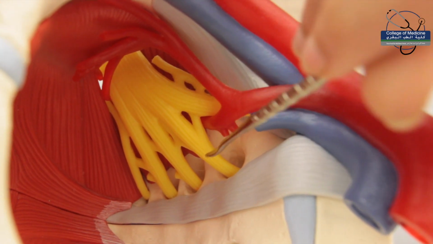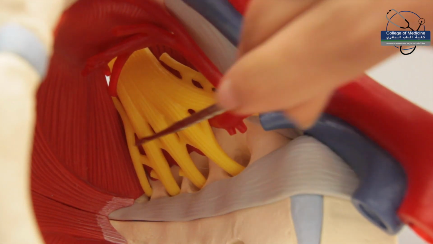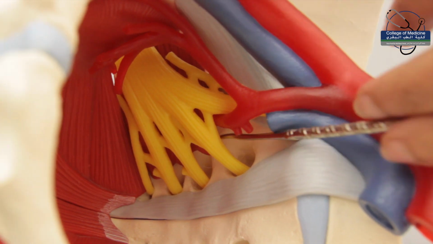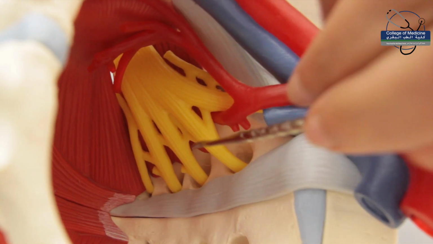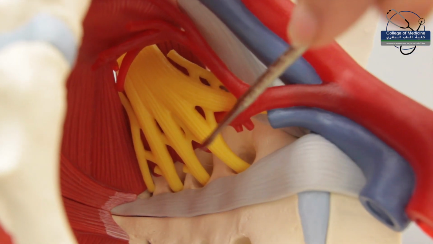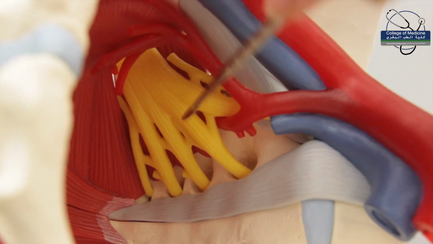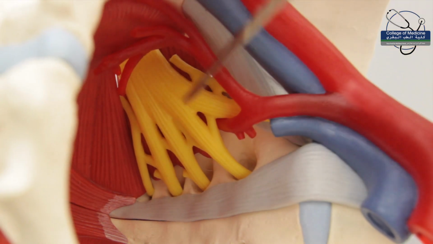But what I want you to appreciate here is that the roots of the sacral plexus are completely obscuring a muscle which is supposed to be lying underneath. It originates from the anterior surface of the sacrum in the form of 3 slips or 3 digitations. That is the piriformis muscle. Okay, so the piriformis muscle, what's the significance?